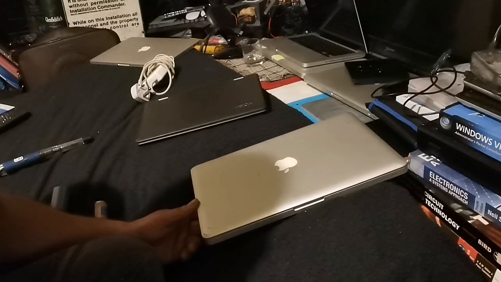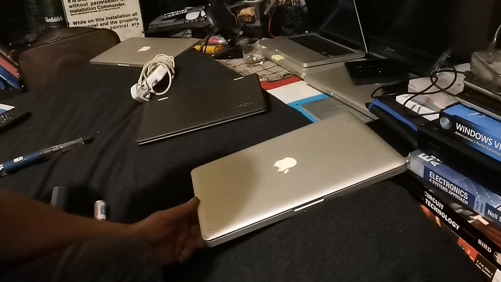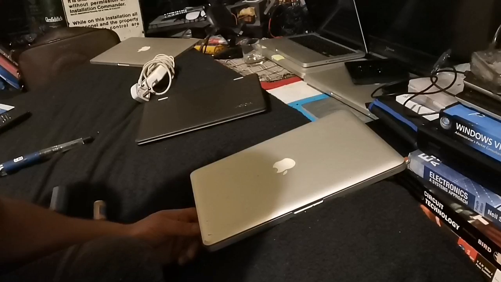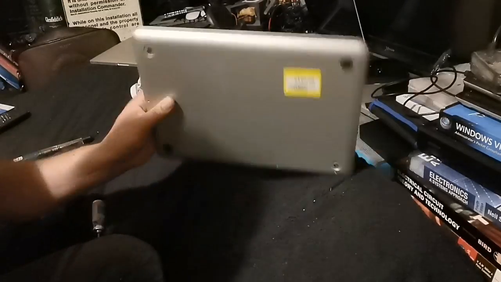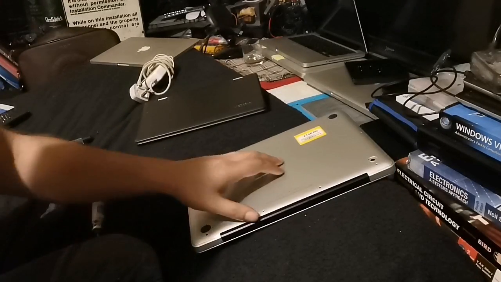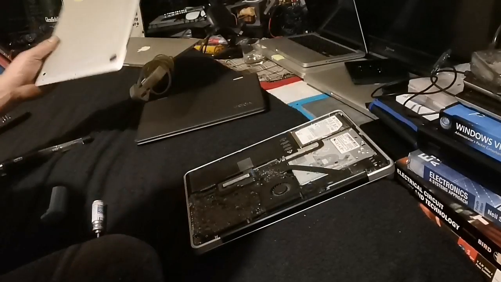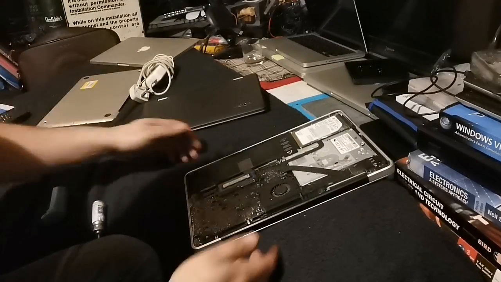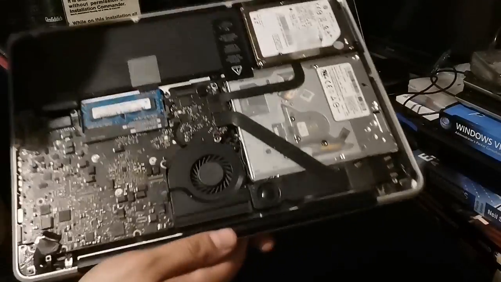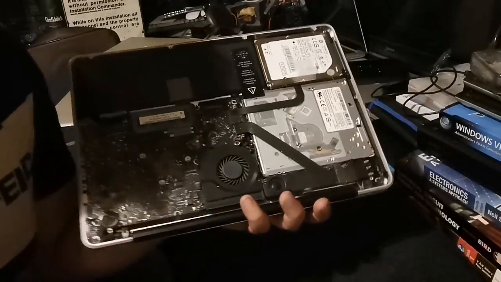Alright, so dealing with the prohibition symbol is really easy. All you do is flip over the machine onto its back. Undo the 10 screws, which I've already done. Remove that rear cover plate. So you get something that looks like that.